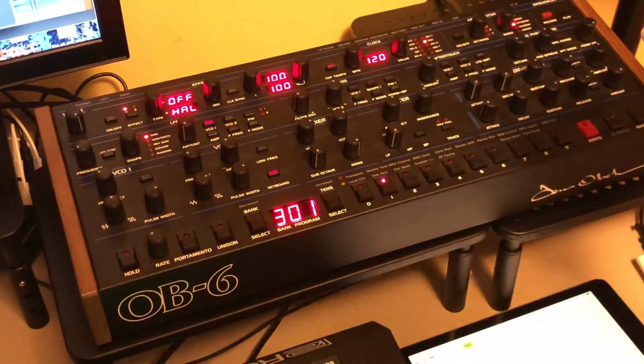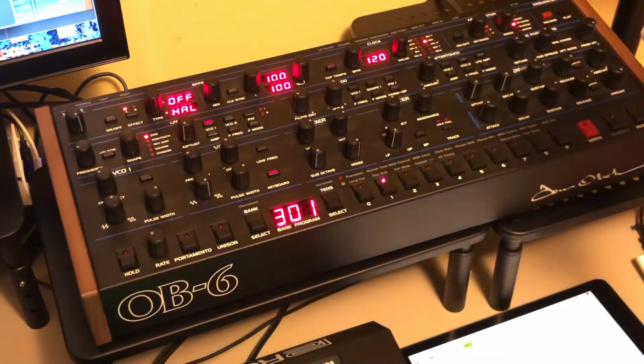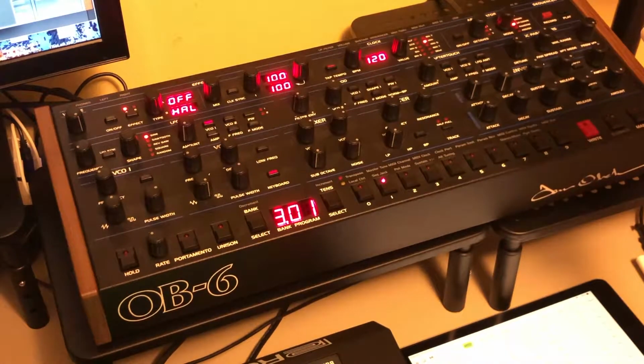So now we've got our 2 octave sub, and yep, just get that all the way on square wave. Pretty nice beefy tone that we got there.